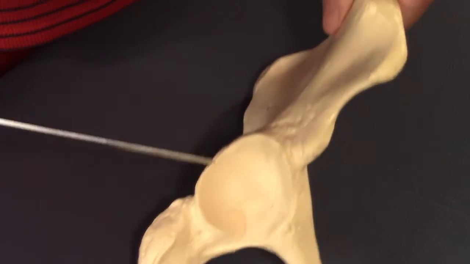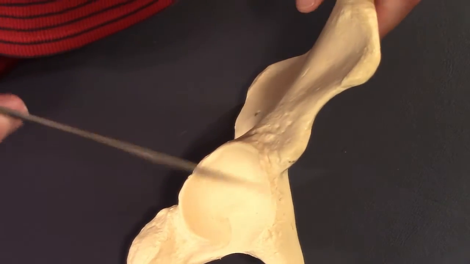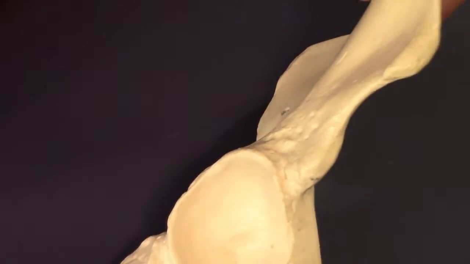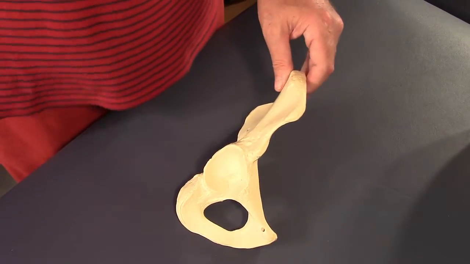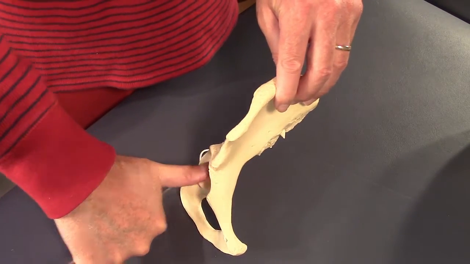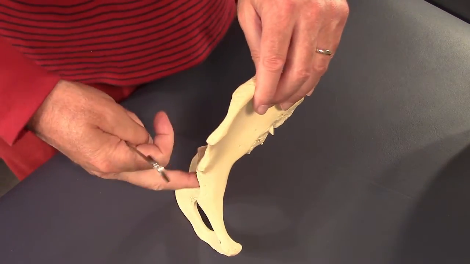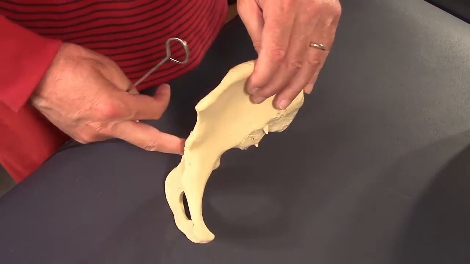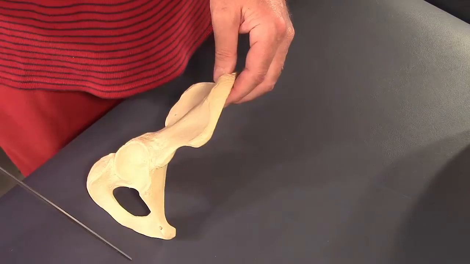So let's go answer the question though. How do we know which way is forward and which way is back? Well, let's zoom back out. The acetabulum always has to, the femur is always connecting like this. So we know this is going to be the lateral surface, wherever this hole is. And then there's a couple ways to do this.